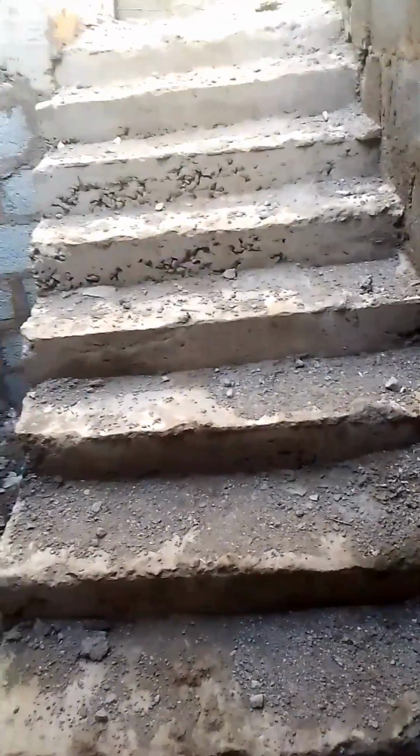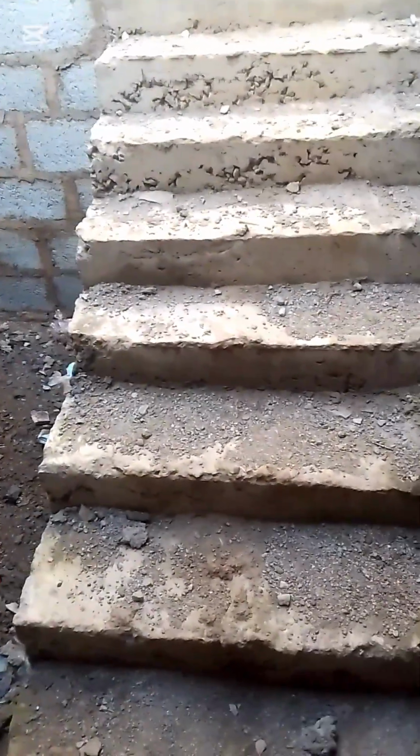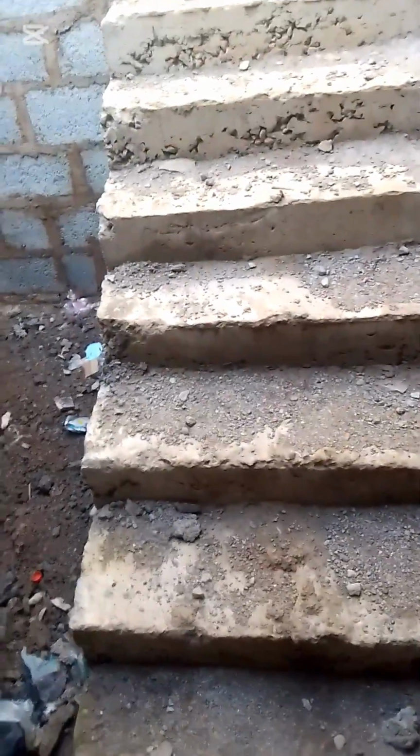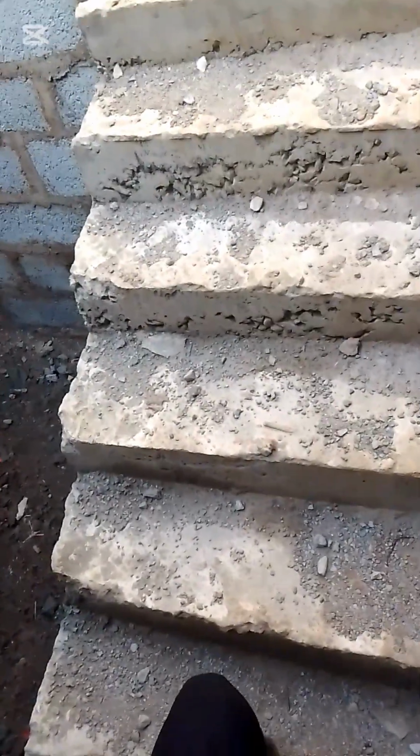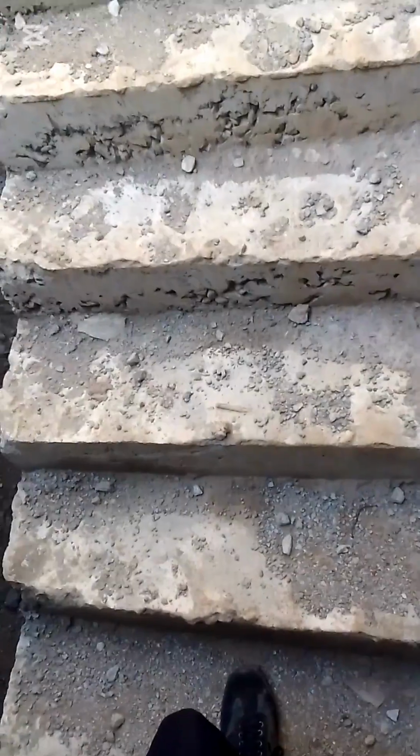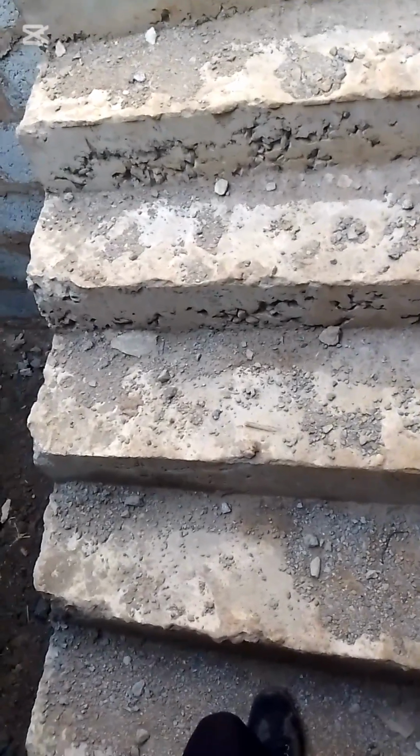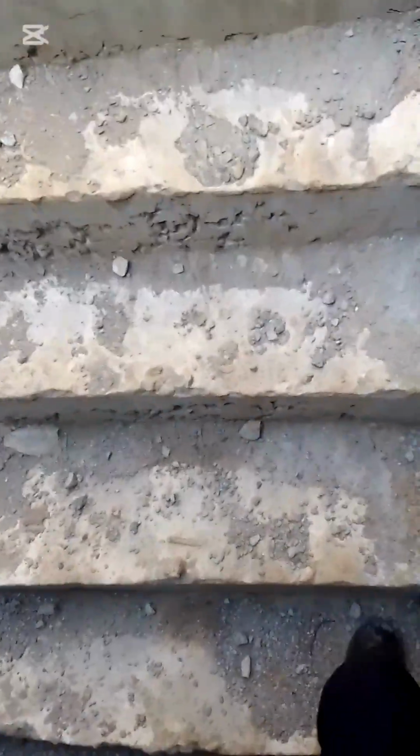Alright, this is a reinforced concrete staircase. As you can see here, this is it. Now, when you talk about this reinforced concrete staircase, what are those things we need to know? We have the steps here that facilitate the movements of people and luggages from one floor to another. When you ascend up to this point here, we have a landing.